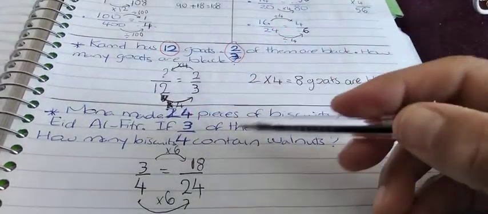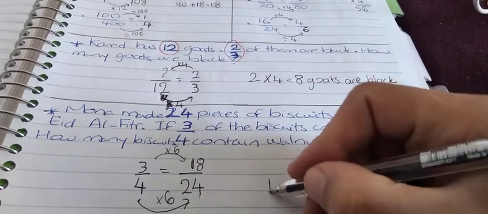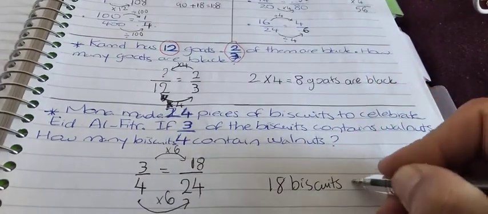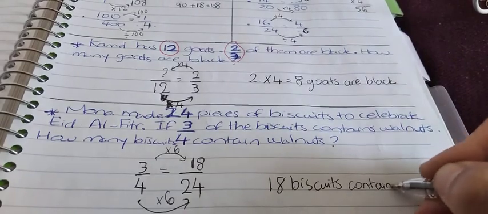So how many biscuits contain walnuts? 18 biscuits contain walnuts.